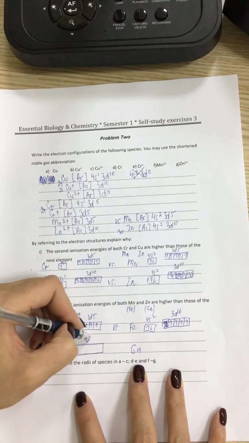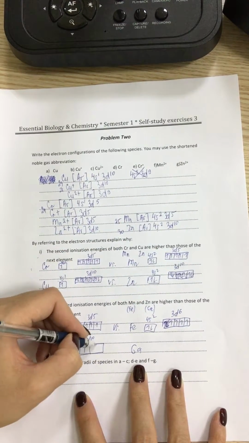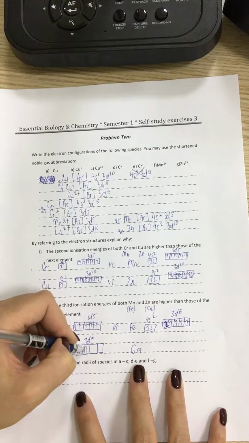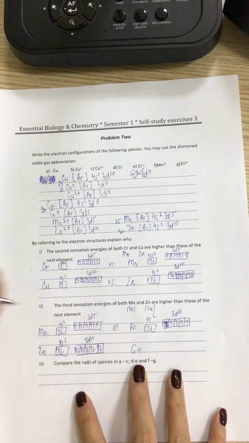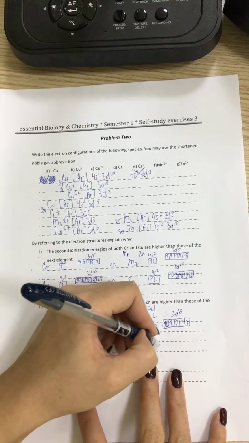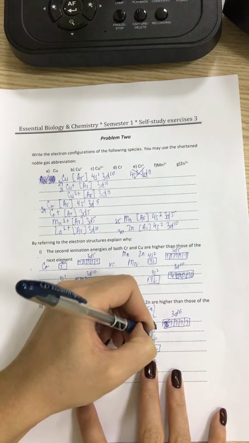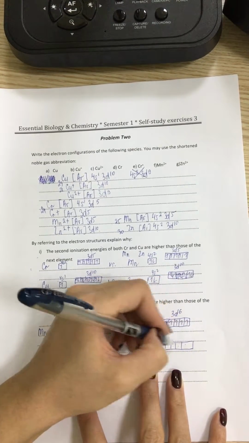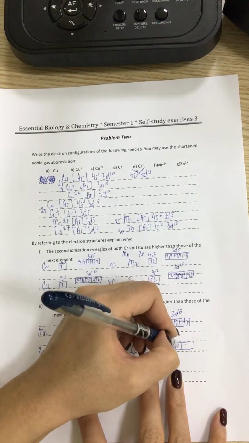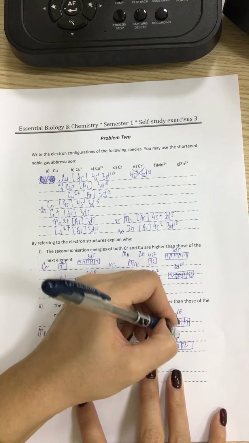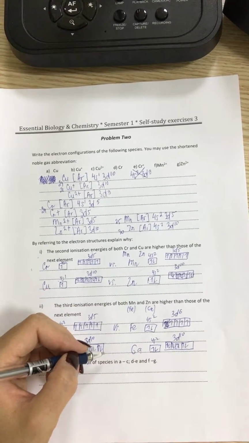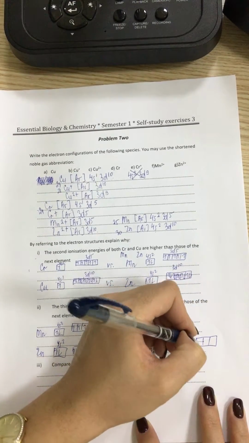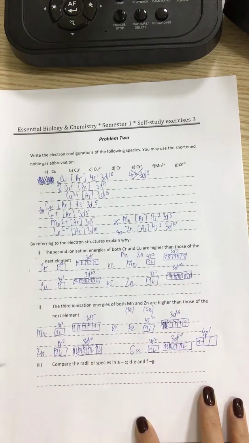We have 3d10, 1, 2, 3, 4, 5, so a fully filled 3d orbital, compared to gallium, which also has 4s2, then again a fully filled 3d orbital, and it has one 4p electron.